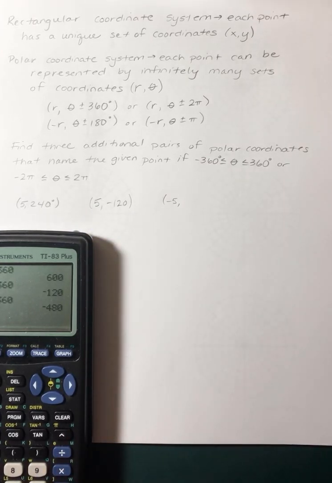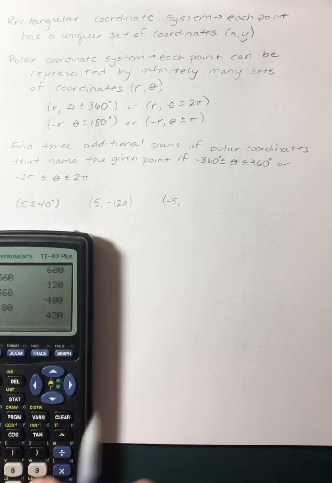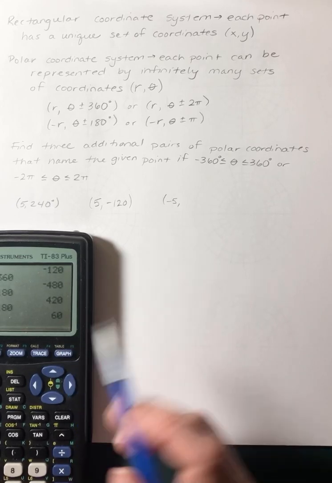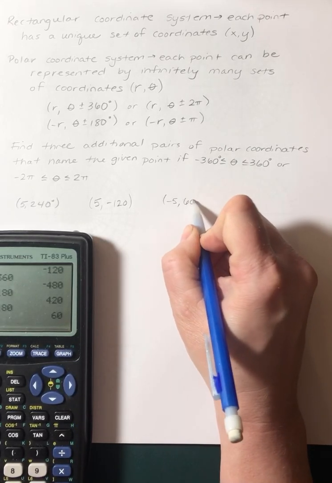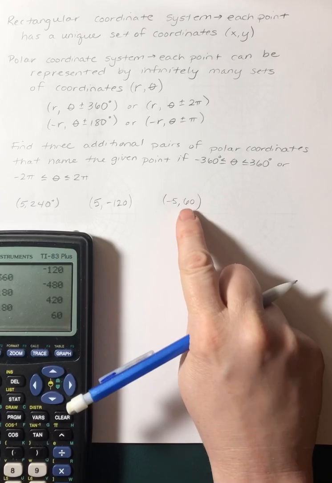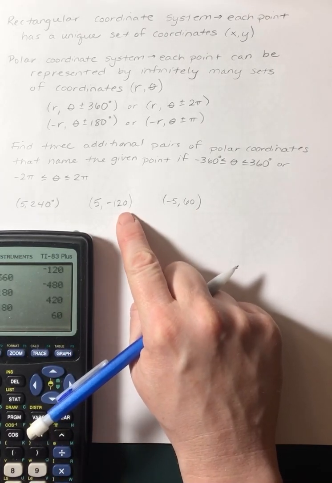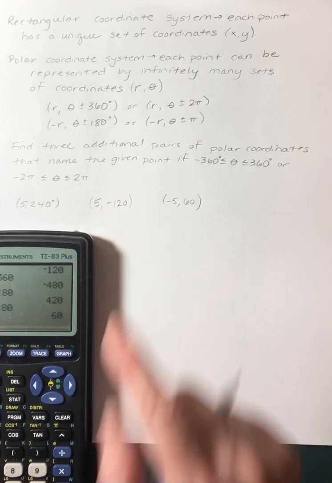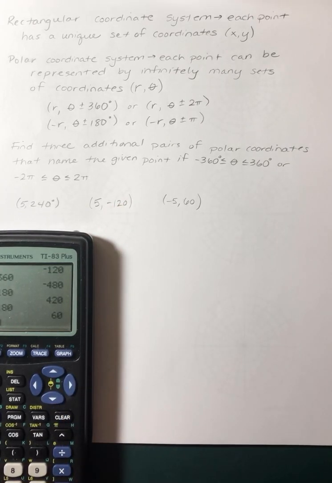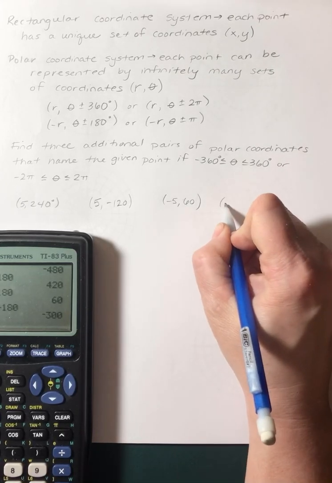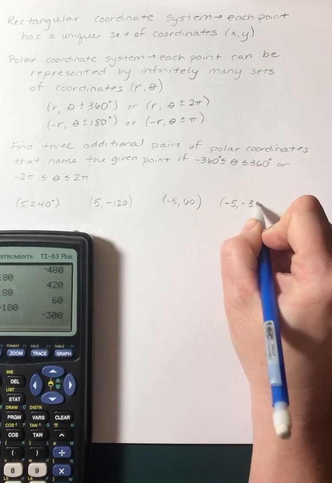If I take 240 plus 180, too big again. So I take 240 minus 180, and I get 60. Now, if I subtract 180 from 60, that's going to put me outside the window, so I have to subtract 180 from 120, and I'd have (-5, -300).